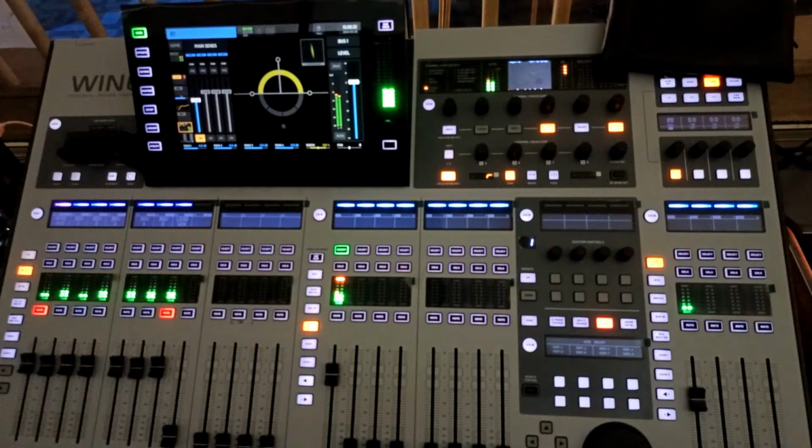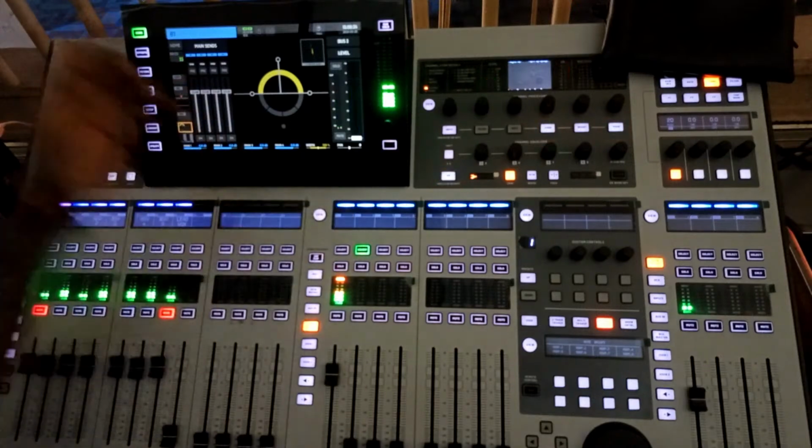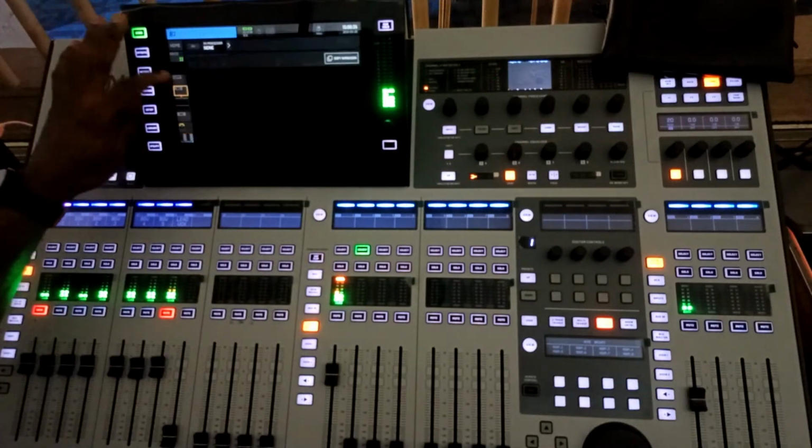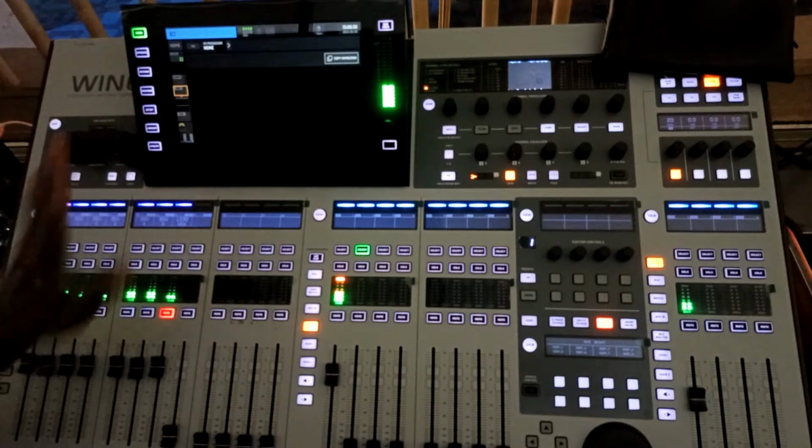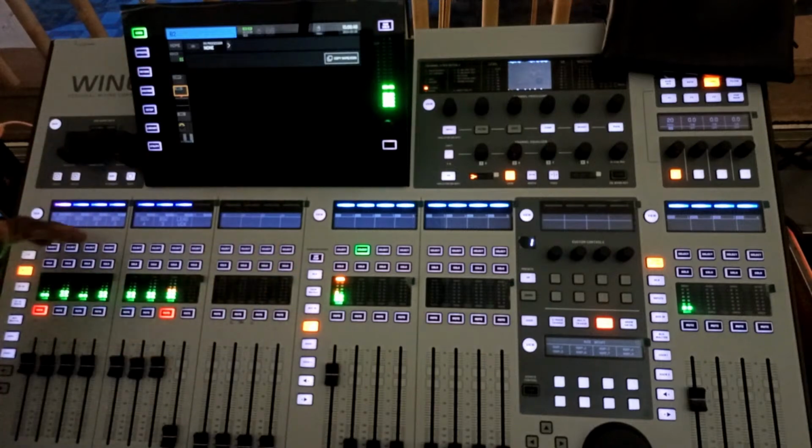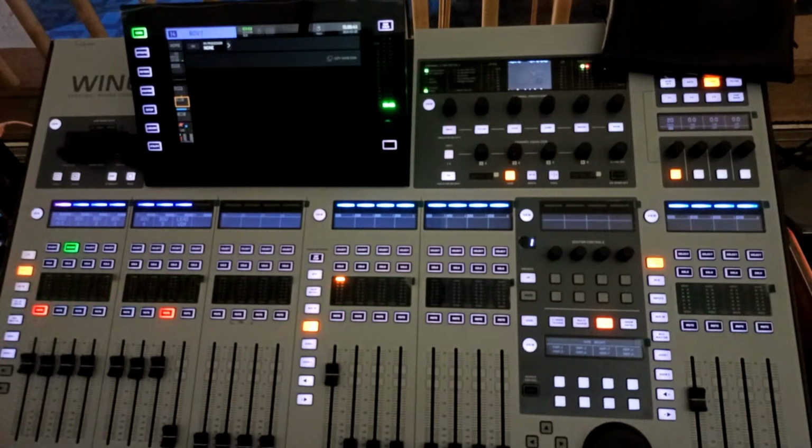Now, the next thing I could do is to add an effect just to make it wet. Now, before I do add the effect, I want to pan it a little bit. Now, this is the tricky part. For your front of house, it's not advisable to pan hard left, hard right, and all that stuff.